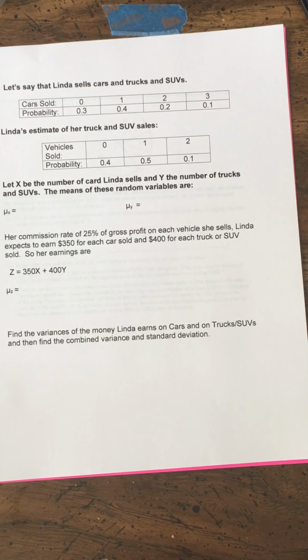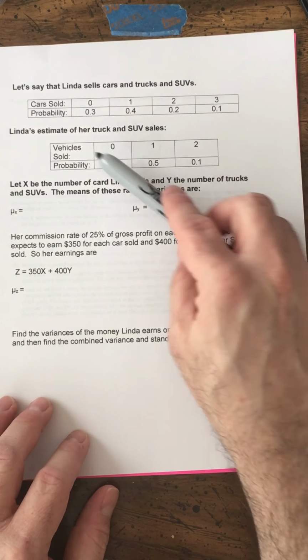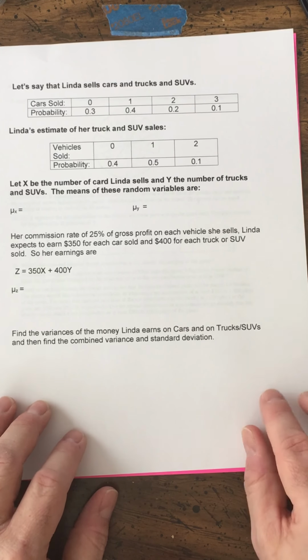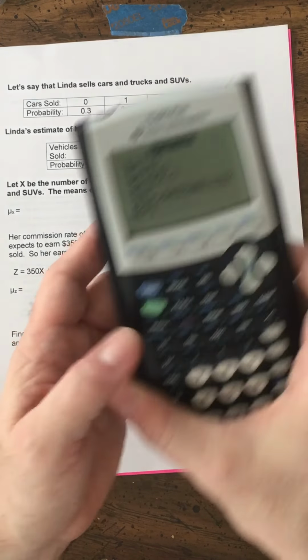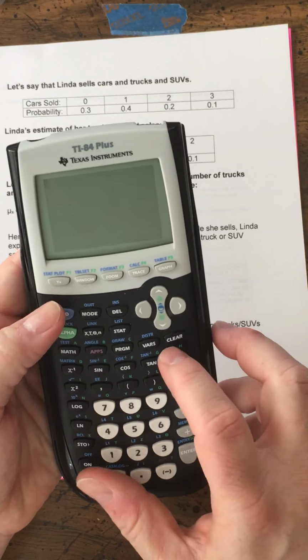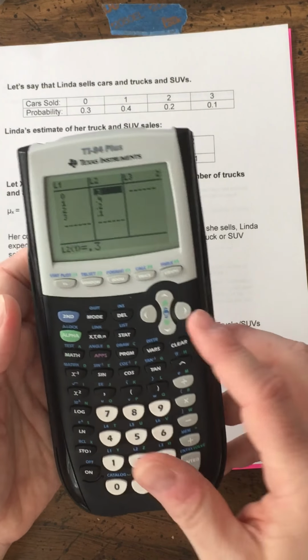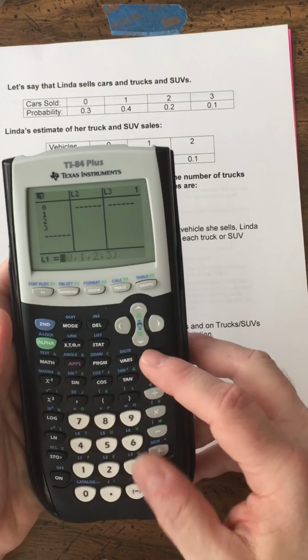We'll look at that in a minute, because let's actually take a look now at a particular example. This we saw already. This is Linda's car sales, and now we see Linda's truck sales. So we could put this data in. I can go back to stat, enter. I'll clear out these lists. Actually, this one, I'll clear it out too.